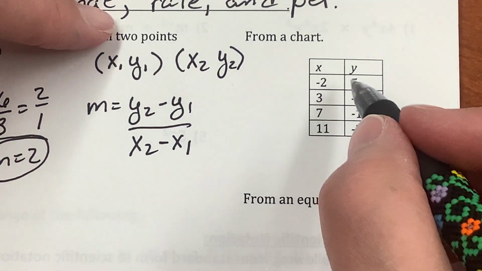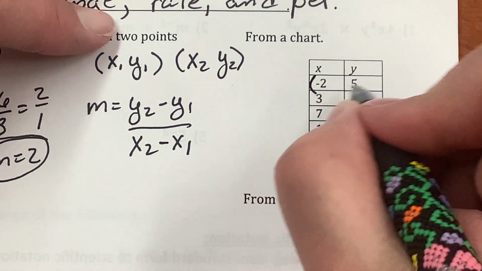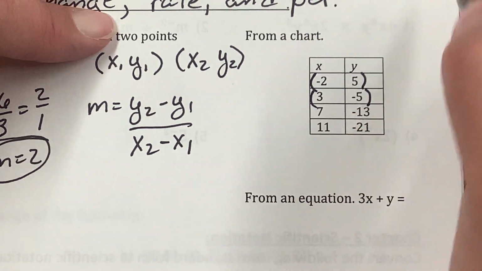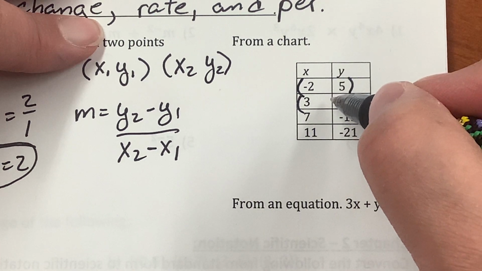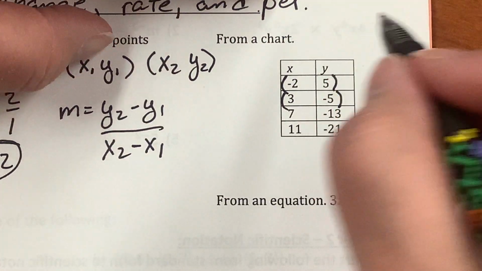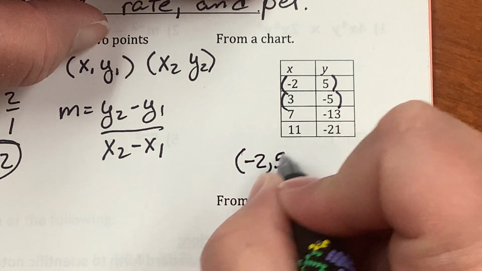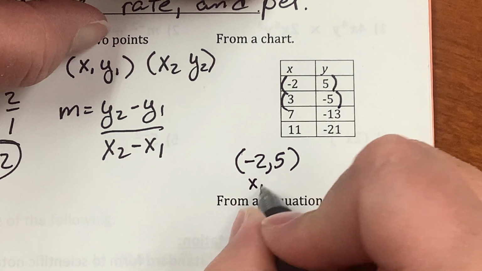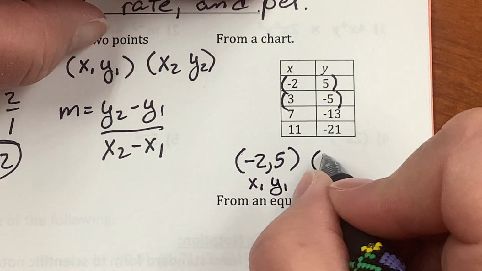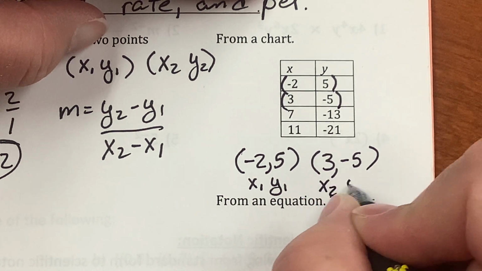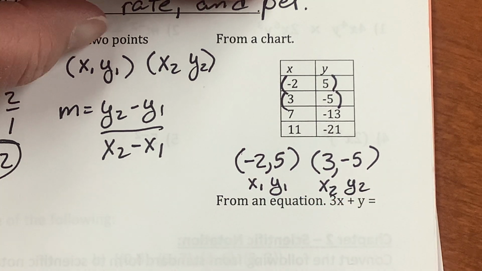I am going to take these 2 points, -2, 5, and 3, -5. So those are my 2 points. I'll write them down here. -2, 5, which is x1, y1, and 3, -5, x2, y2.